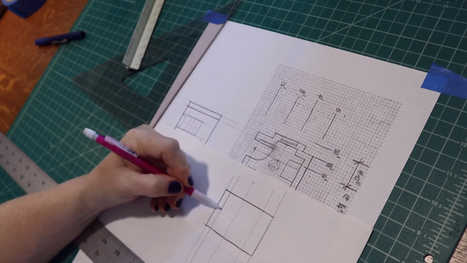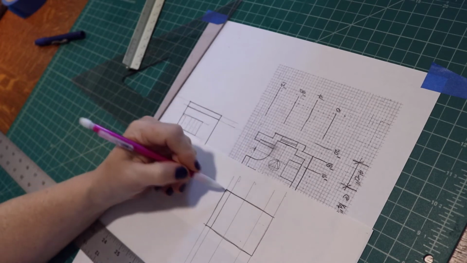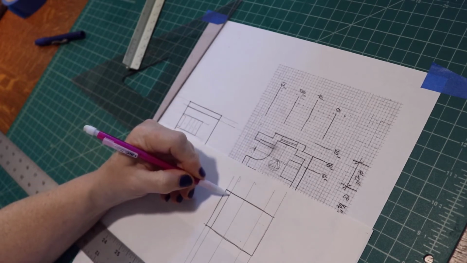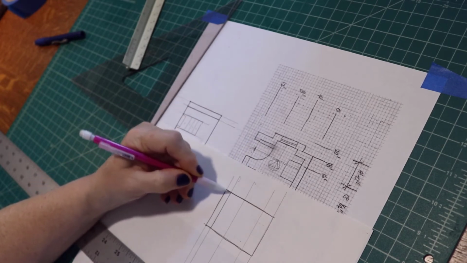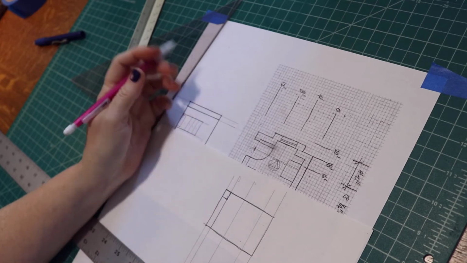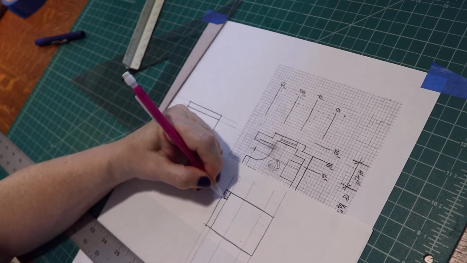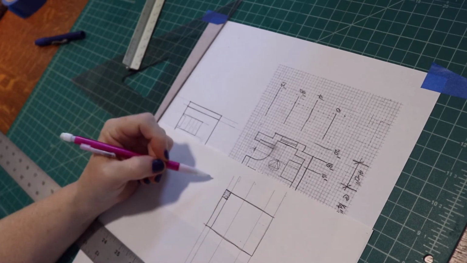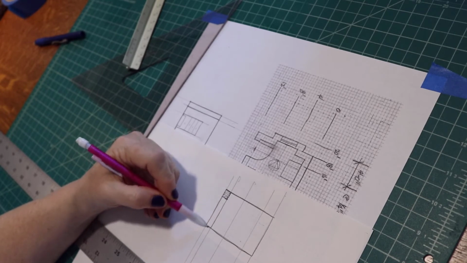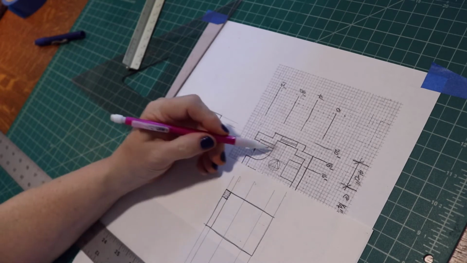I see this jamb and I'm cutting through it, so I'm going to cut through the top. Typically the top of the door is at 6'8" to 7 feet, and I'm going to hatch that. That is the door head, and then this is where the door is, but you don't need to draw the door.